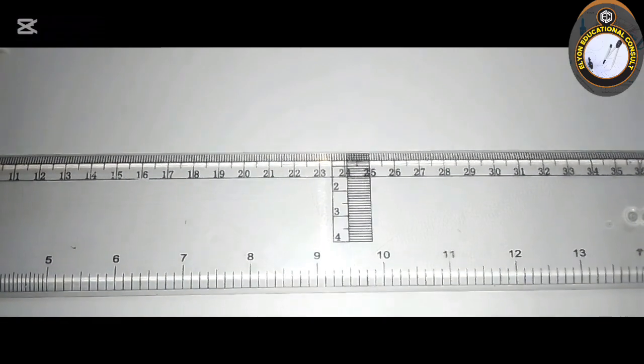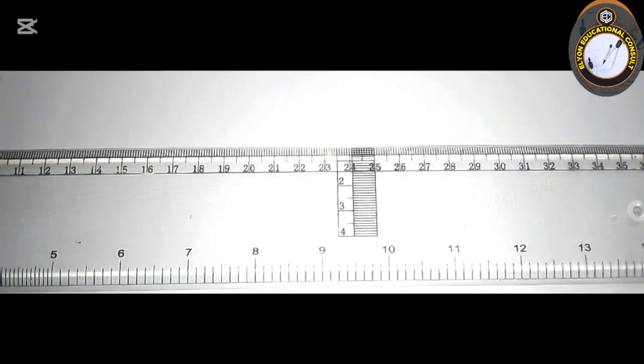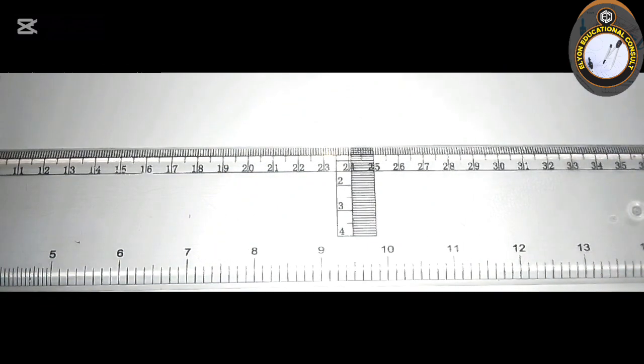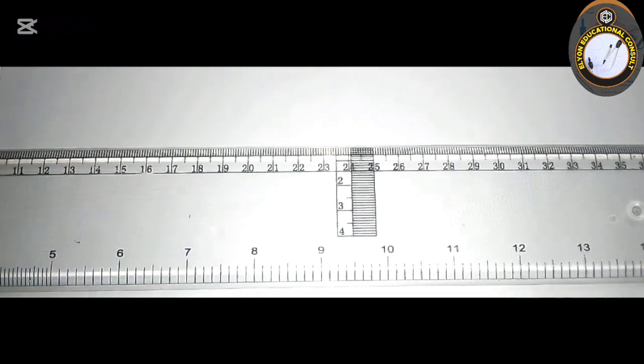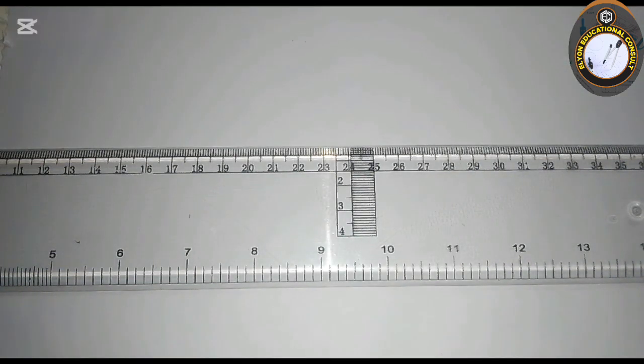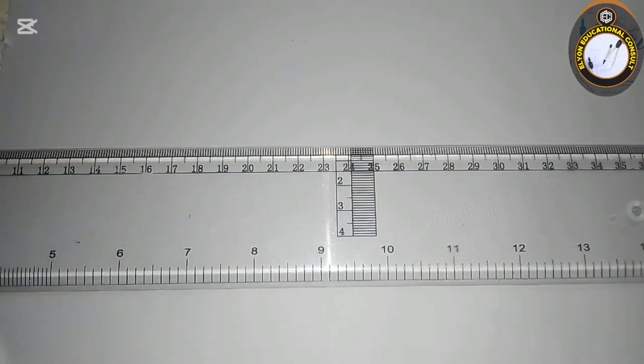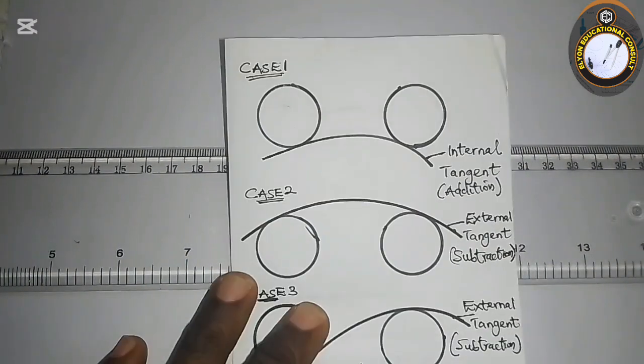Hello everyone. Today we'll be looking at the application of the principle of tangency. But before we go deep into that, looking at a particular question which we're going to be solving together, I want us to look at these cases here.